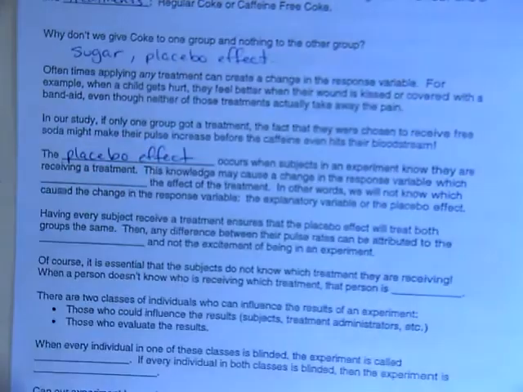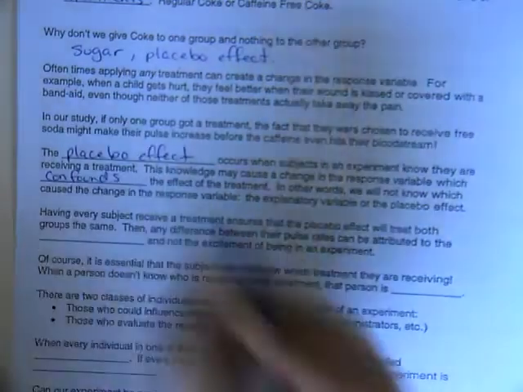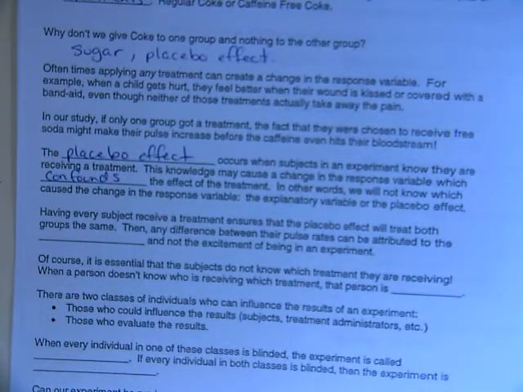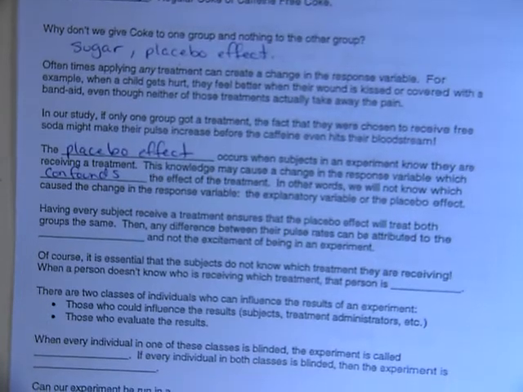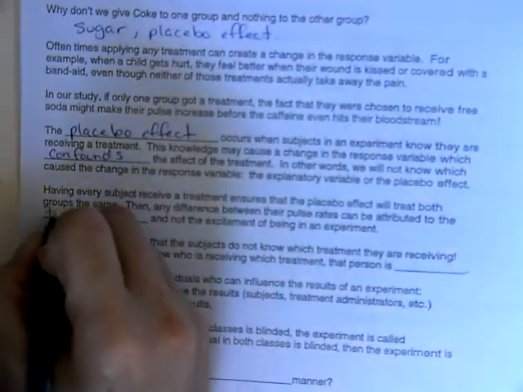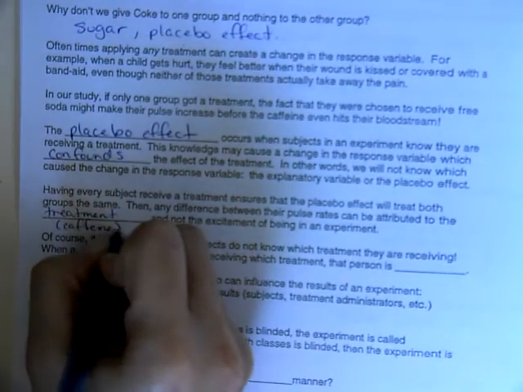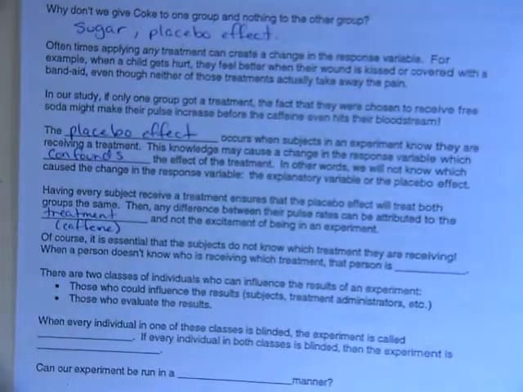The placebo effect occurs when subjects in an experiment know they are receiving a treatment. This knowledge may cause a change in the response variable, which confounds the effects of the treatment. In other words, we will not know which caused the change in the response variable, the explanatory variable or the placebo effect. Having every subject receive a treatment ensures that the placebo effect will treat both groups the same. Then any difference in their pulse rates can be attributed to the treatment, again, which is the caffeine, and not the excitement of just being in an experiment.